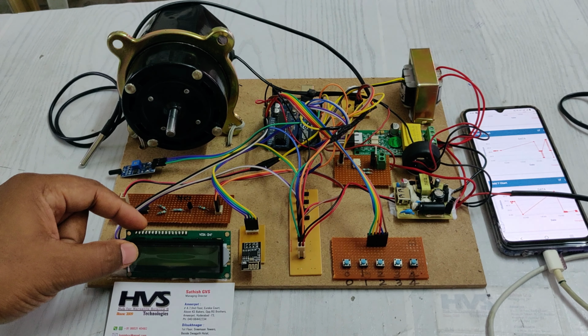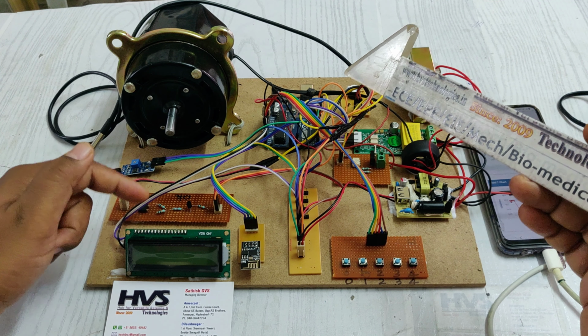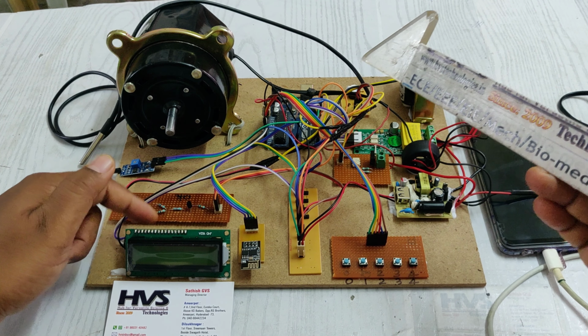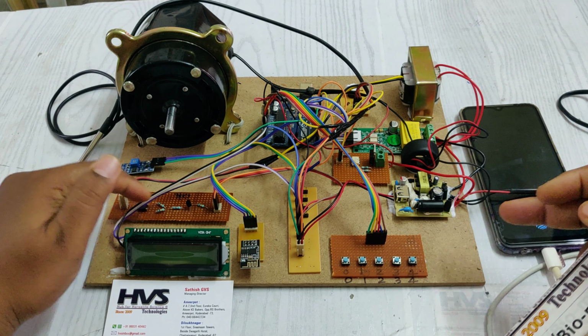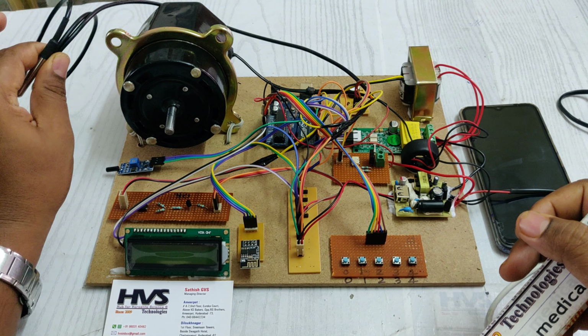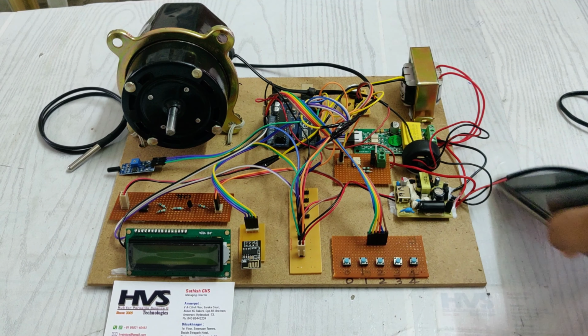And next this is the 16x2 LCD screen. We have interfaced that to the Uno board through an I2C driver, which is attached below this LCD display. And as we discussed, this is the vibration sensor, zero crossing detector, and DS18B20, and this is our main output load. So let us check the demonstration.